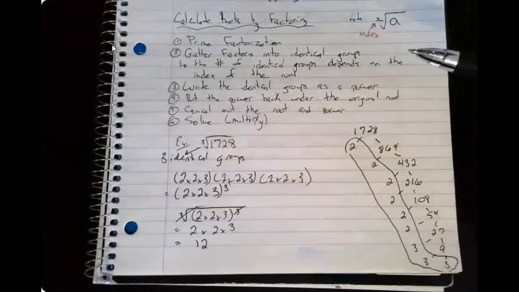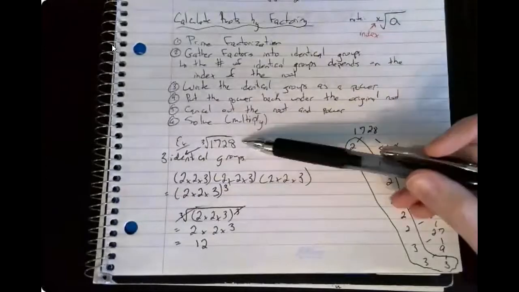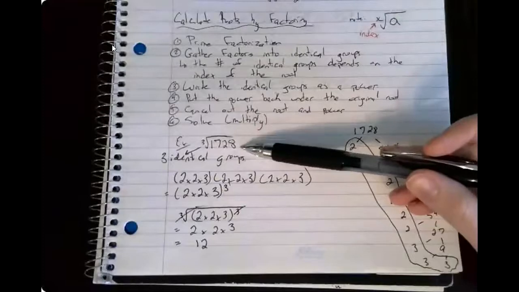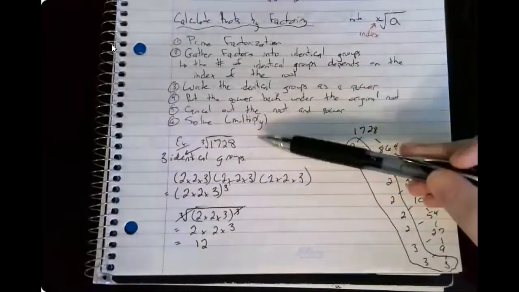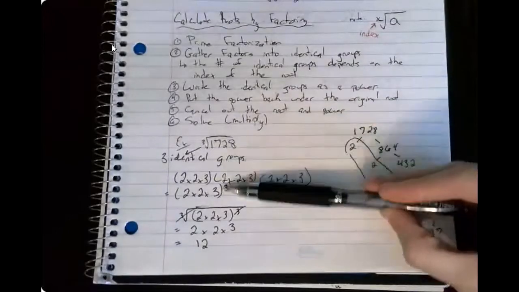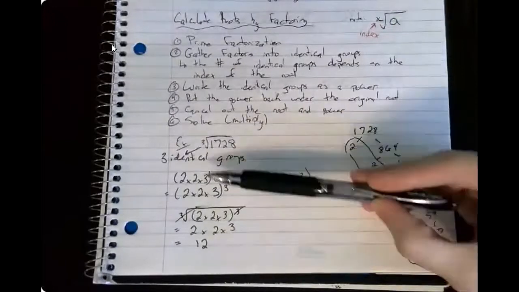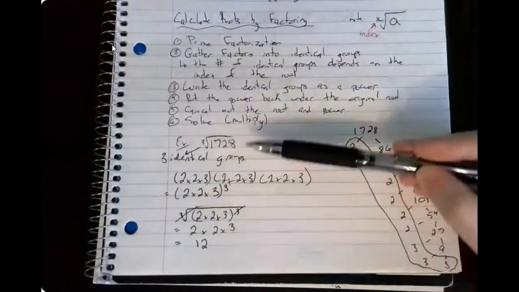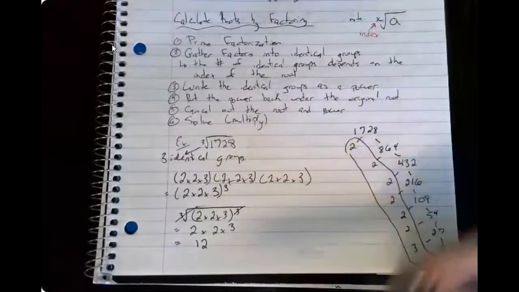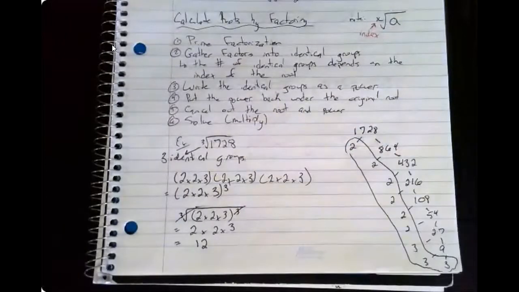However, once we get to the next chapter, we're going to be dealing with non-perfect squares and non-perfect cubes. And so you will actually have to do all of these steps. There won't be a shortcut that you can take. So learn all of the steps now, practice all of the steps now, and it'll make it much easier for you once you get to the next chapter.